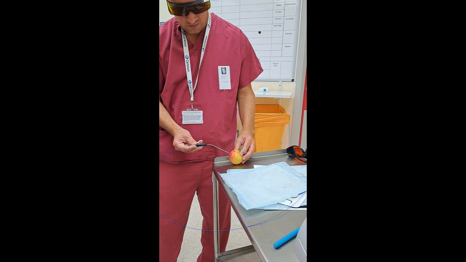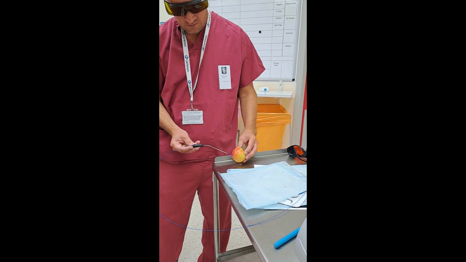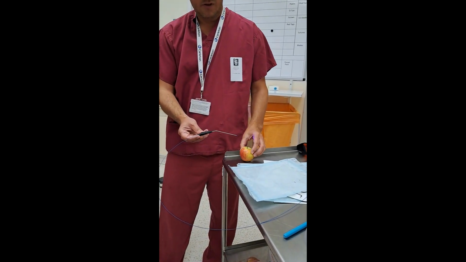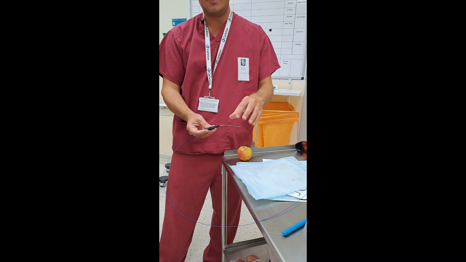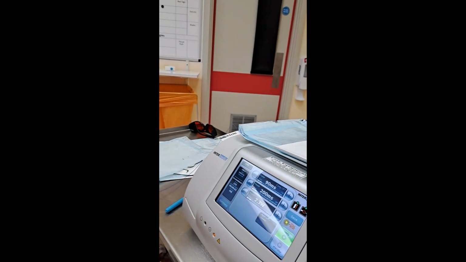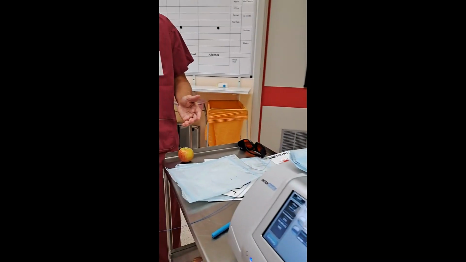Yeah, so you can see that. We're beginning to get a little bit there. It'll be interesting to see the difference between the blue and the green laser when we actually start getting this out doing some cases, because I have heard it's meant to cut better.